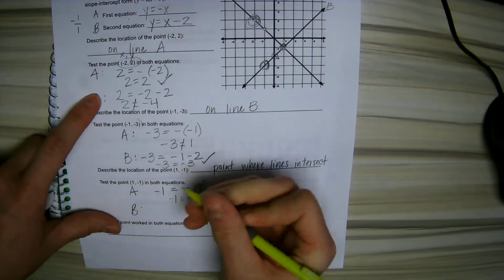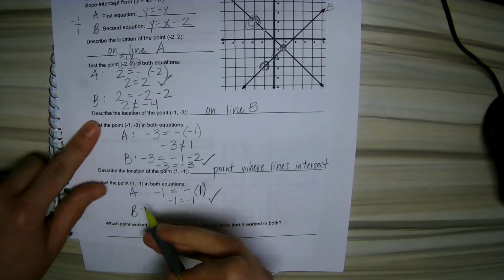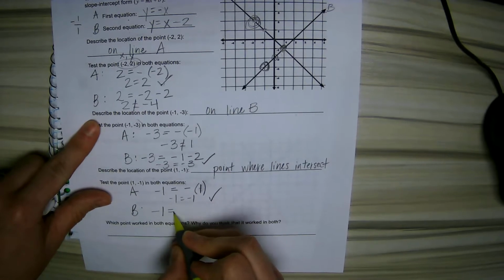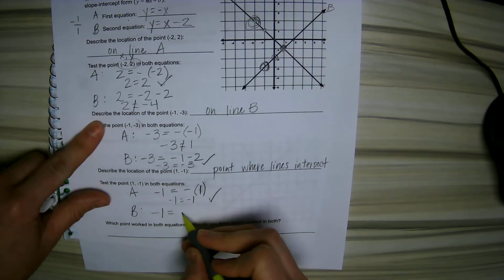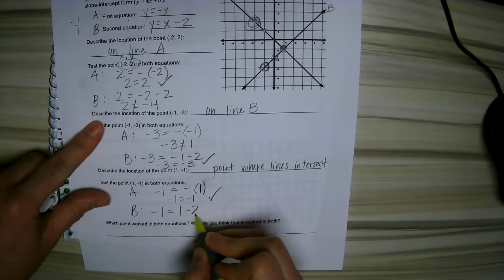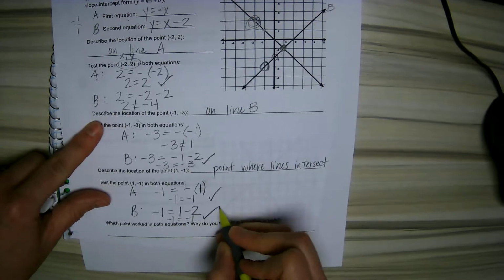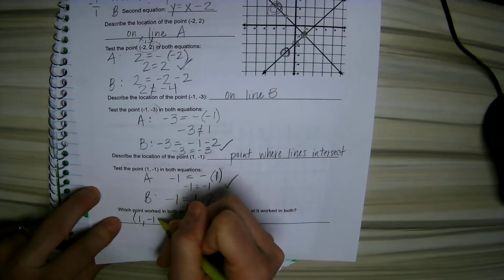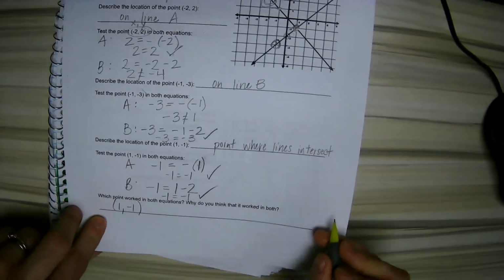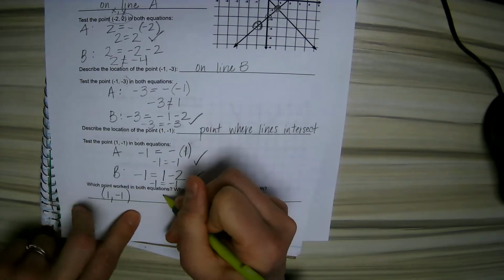For the second equation, line B that we called it, we would say -1 equals 1 minus 2, which we know is -1. So -1 equals -1, and it works for both. Which point worked for both equations? 1, -1. Why do you think it worked in both? What do you think, guys? It was on both lines, right?